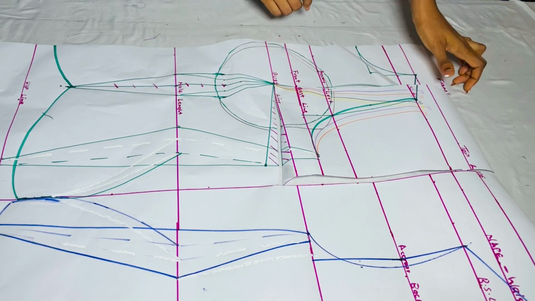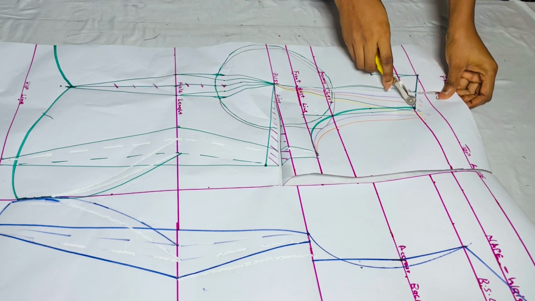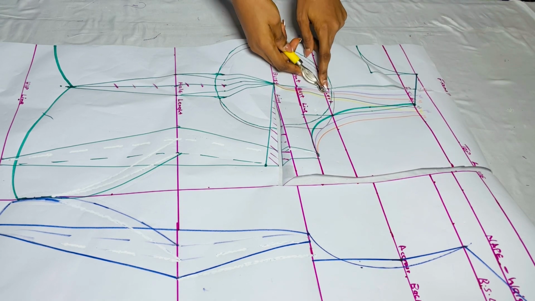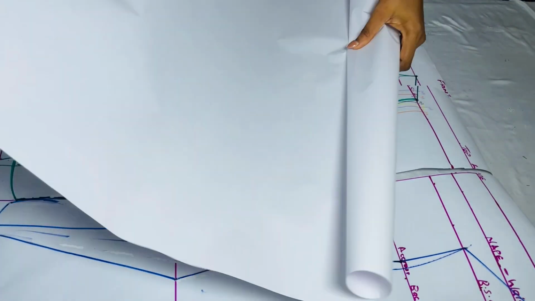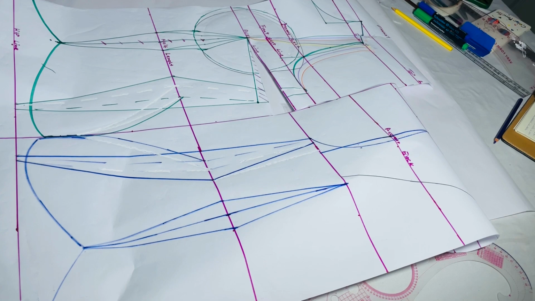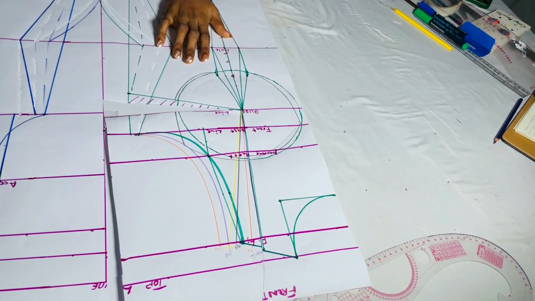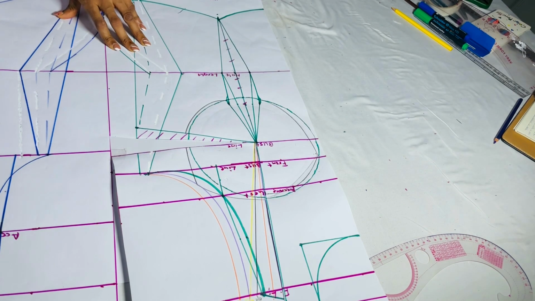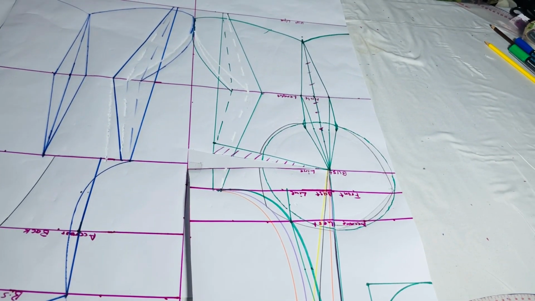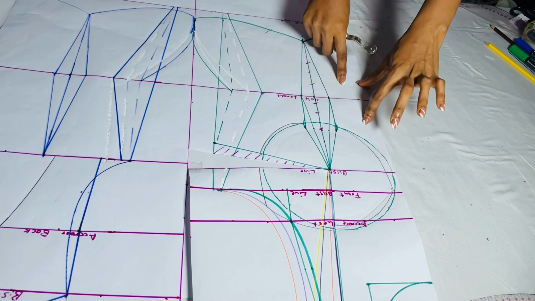So the next thing I'll do now is to just trace it out on another paper. Now I've corrected. Remember, I was showing you earlier that this dart is supposed to be closer to the straight lines. This is when I realized we are almost at the end of this video. So guys, the next thing I need to do now is to trace it out with my tracing wheel. As you see me holding it, this is me tracing out on another paper.